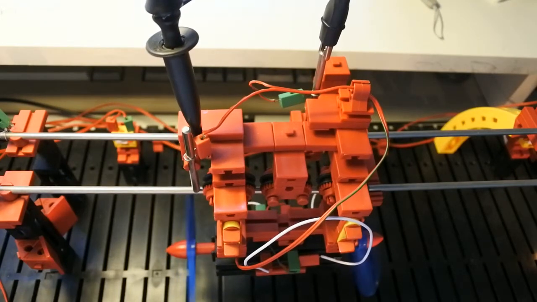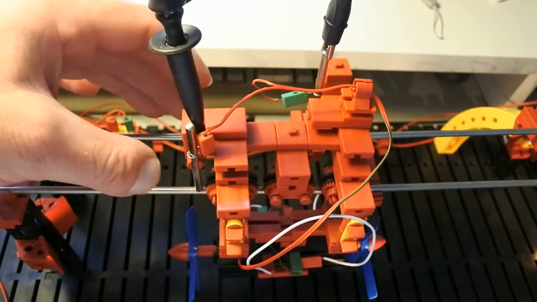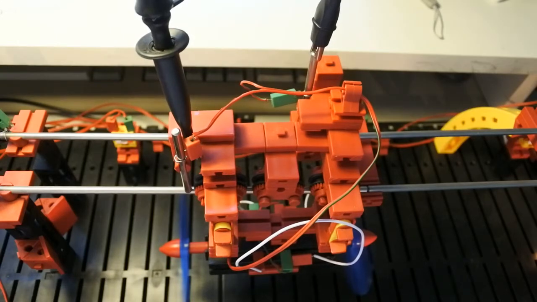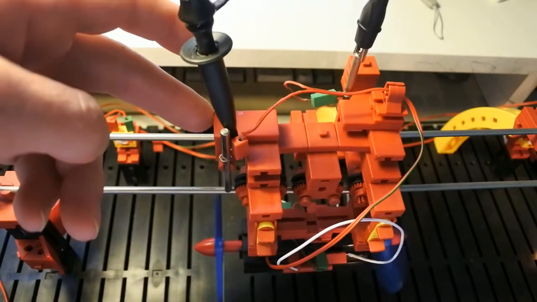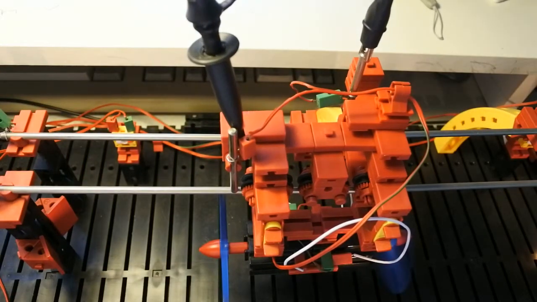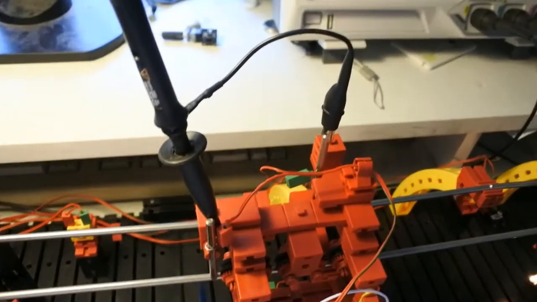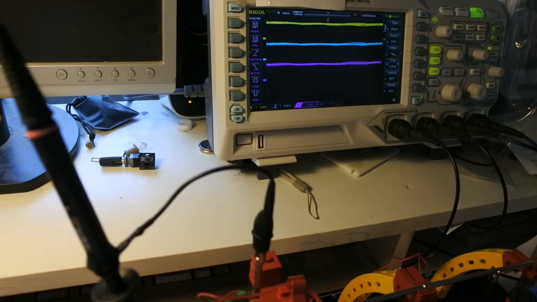This is only a probe. It's not even power. So how does this make sense? Alright, so let's take a look at the oscilloscope again. Well, we can still see it move by the probe movement if something happens.